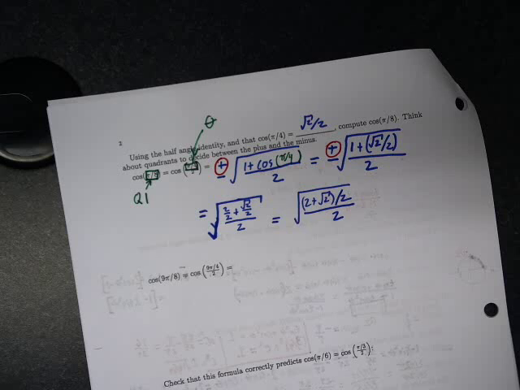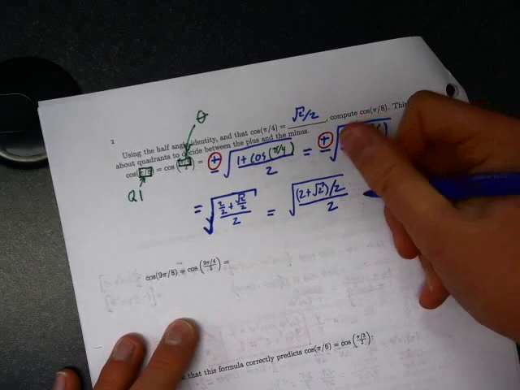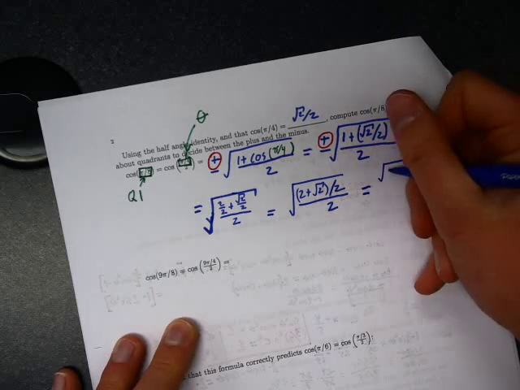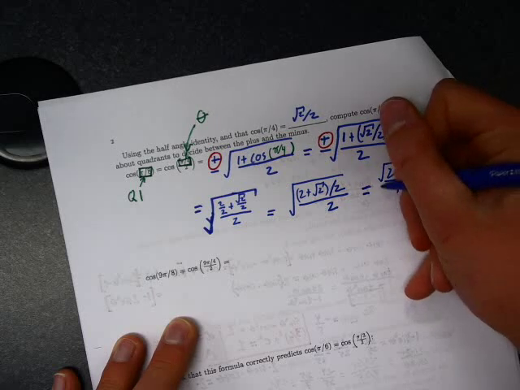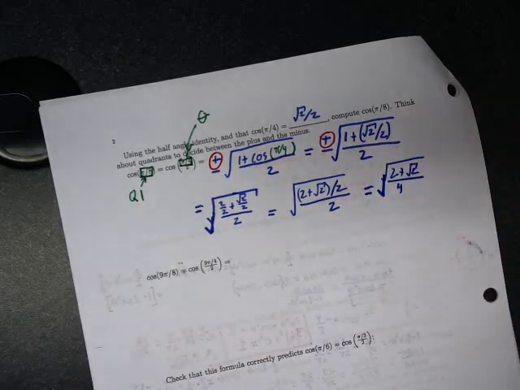Yeah, but just say it instead of flashing the hand. 4, right? If you divide by 2 and divide by 2, you've quartered. So you get the square root of 2 plus the square root of 2 all over 4. That 4 is still under the square root. Do you see a perfect square under that square root?